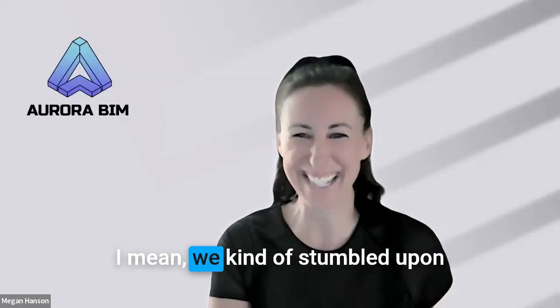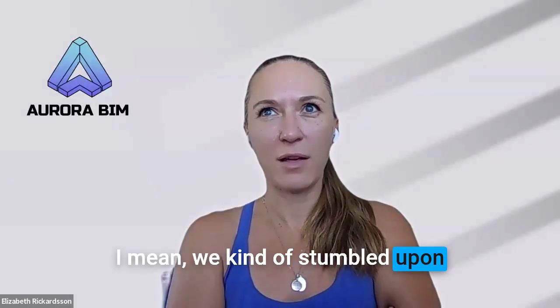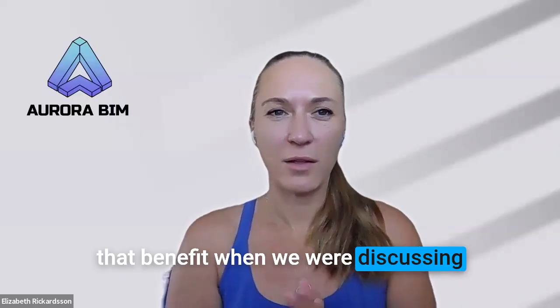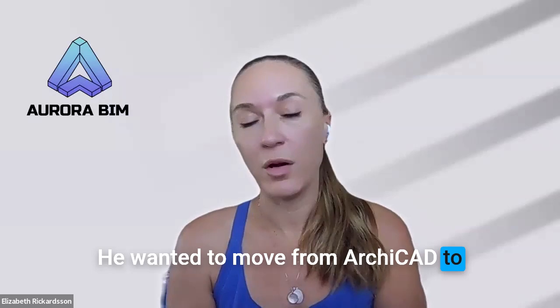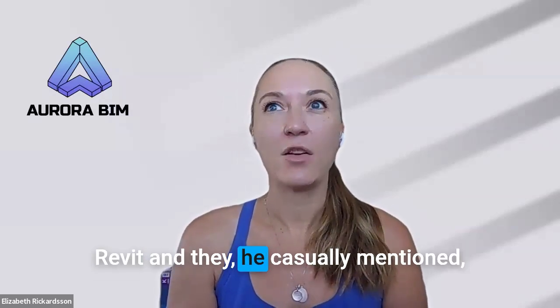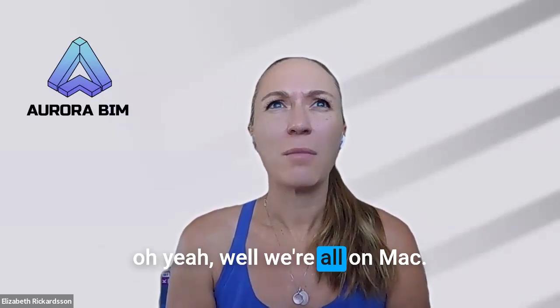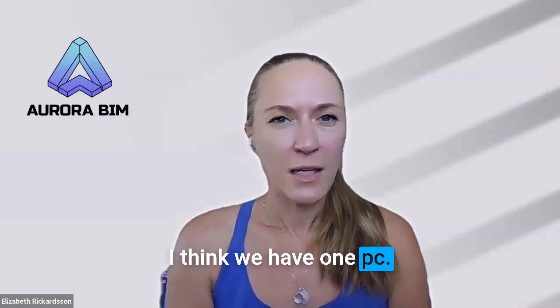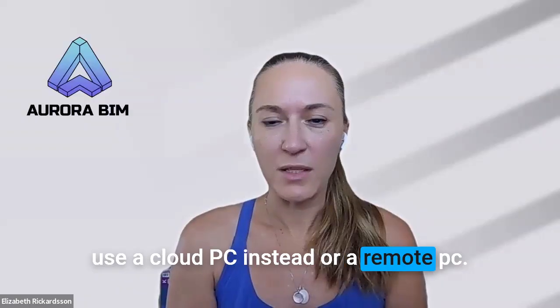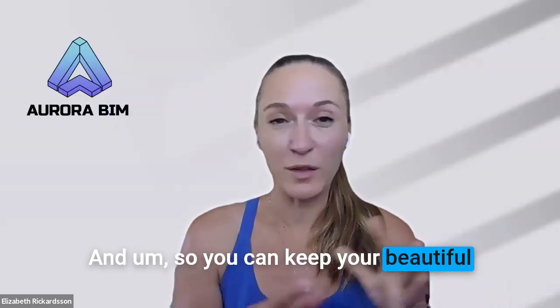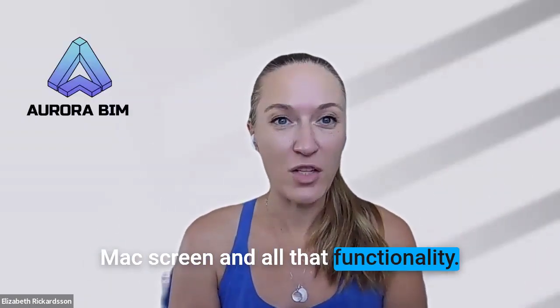Yeah, sure. We stumbled upon that benefit when we were discussing with another potential client who wanted to move from ArchiCAD to Revit. And he casually mentioned, oh, yeah, well, we're all on Macs. I think we have one PC. And we said, oh, but you could just use a cloud PC instead, or a remote PC, so you can keep your beautiful Mac screen and all that functionality.